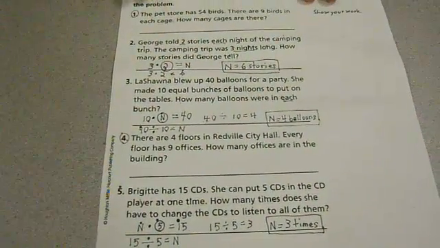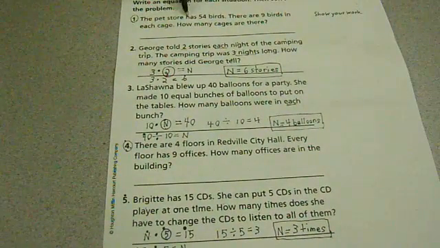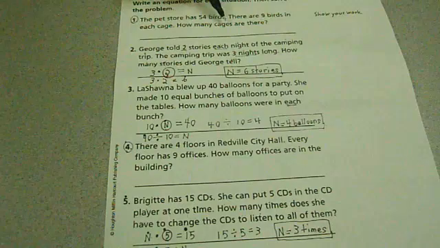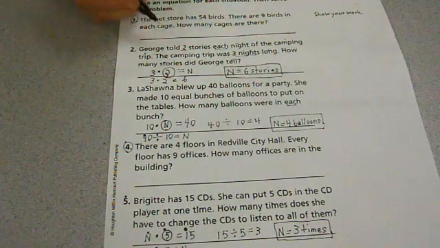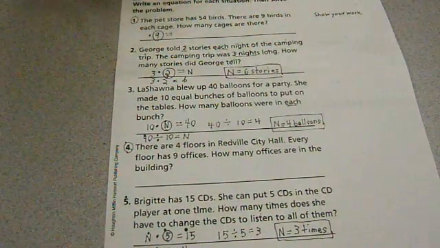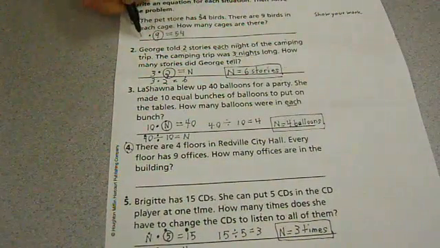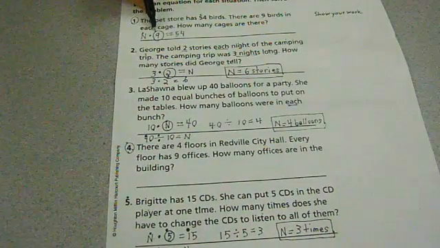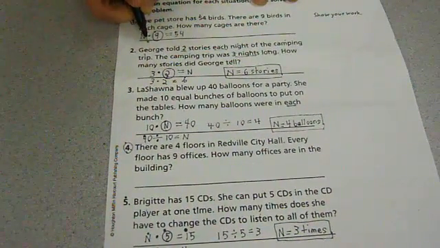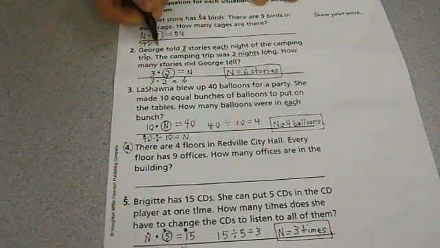Okay, let's go back up to number 1. And we're going to set up our equation. So let's read it. The pet store has 54 birds. There are 9 birds in each cage. How many cages are there? So I have 9 birds in each. And there's my each. I'm going to circle it. I know this comes multiplication sign, my equal sign. 54 birds would be my total. So I put that in my total. I don't know how many cages I have, but I do know there's 9 birds in each cage, and I do know that there are 54. So I have to do the opposite operation, which would be divide. Large number comes first. 54 divided by 9 equals n.